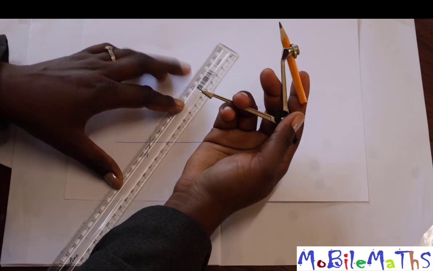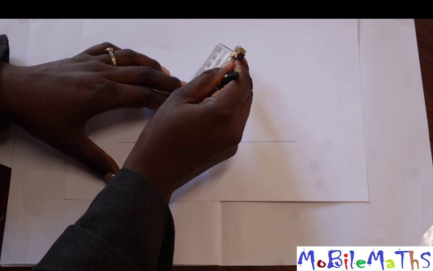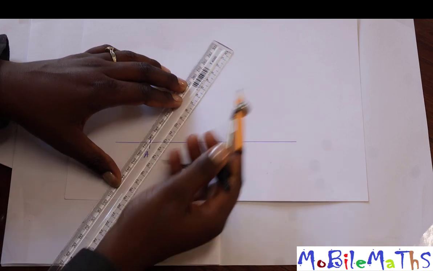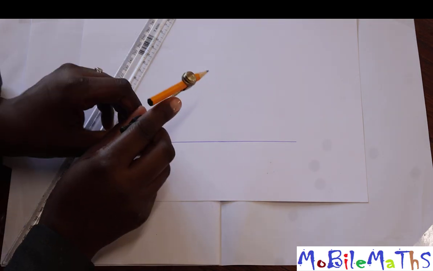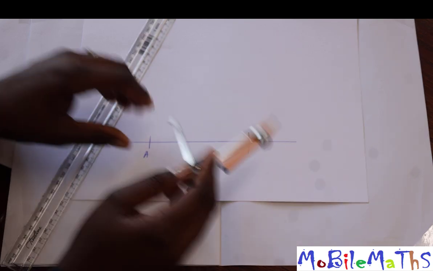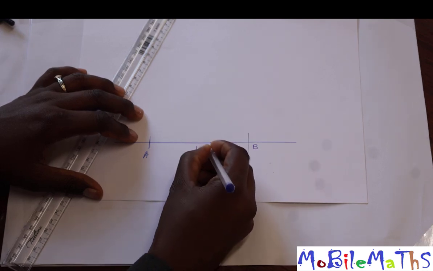So normally I place this sharp point on the mark of 10, then I take the pencil to 0 there. Okay, so this is basically it. Now I'll go to A, and I'm going to draw an arc to find my B position. So this is where I have my B, so I'll write my B. Okay, so this is 10 centimeters.